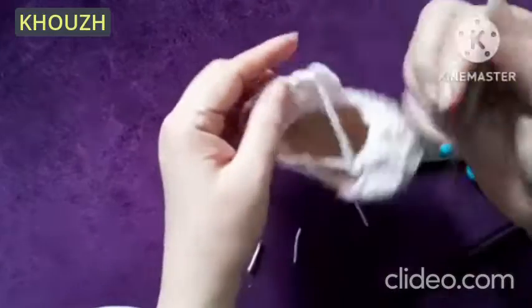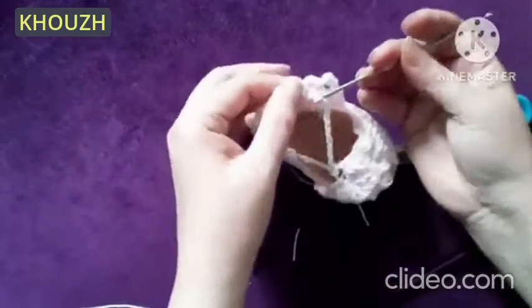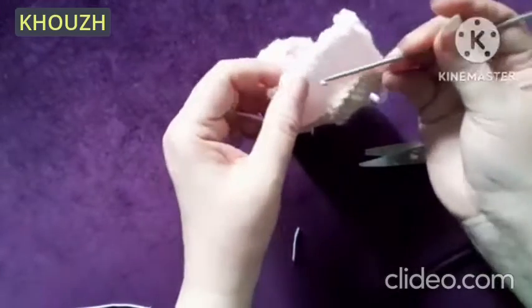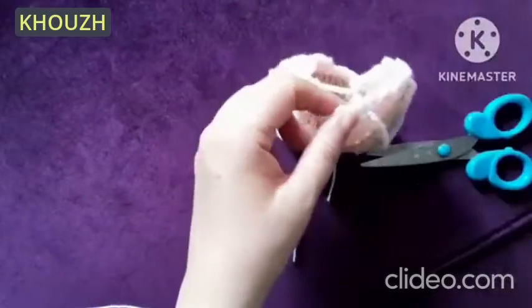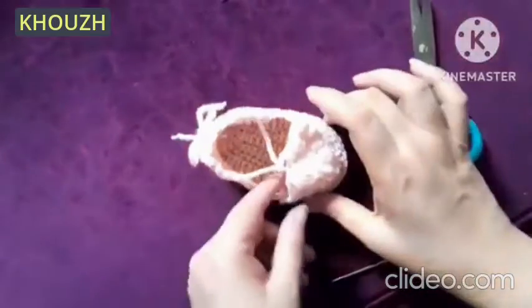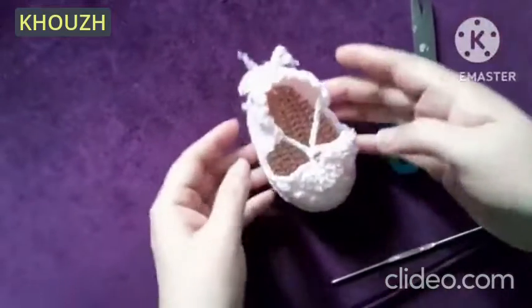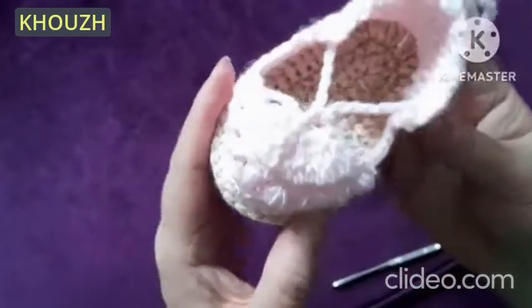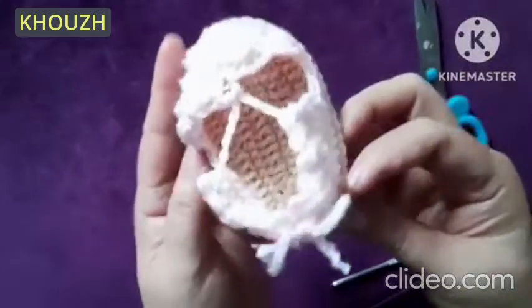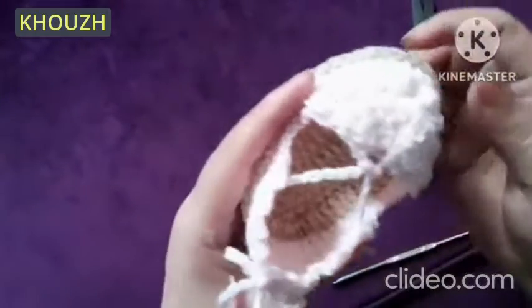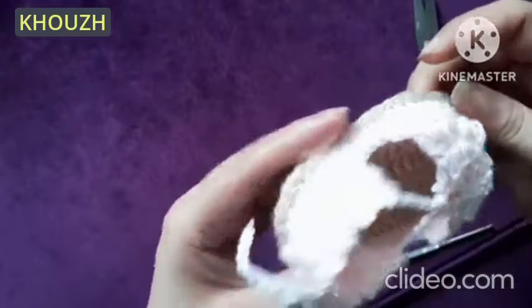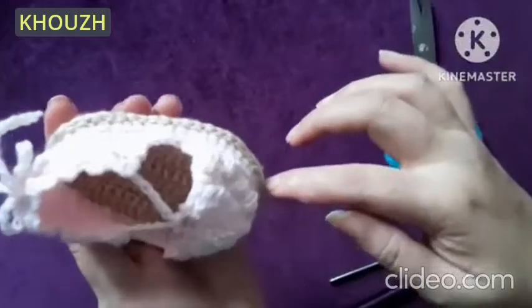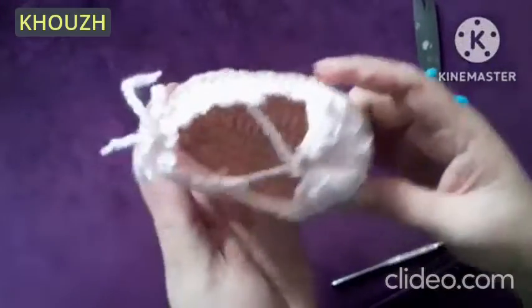See? And like this. Now I completed my work. I hope you will like my shoe, so make it on your own. See how beautiful it is. If you want to make a back single crochet over here, it will look more beautiful.